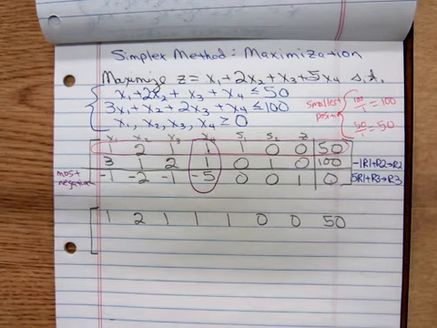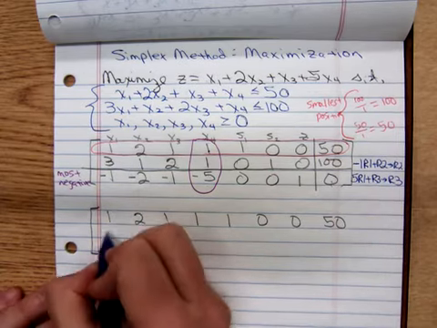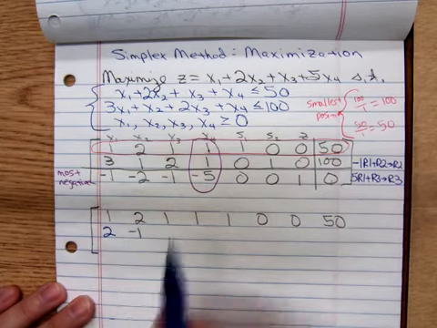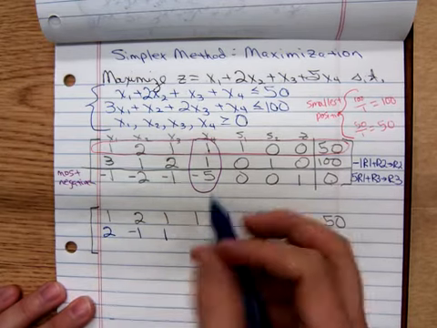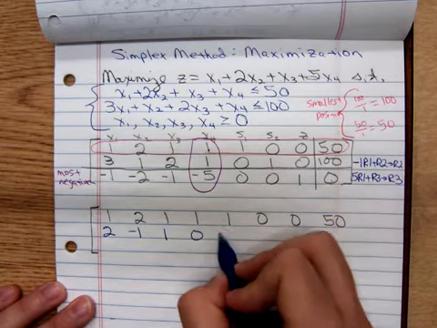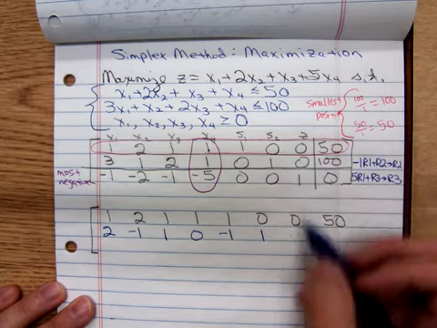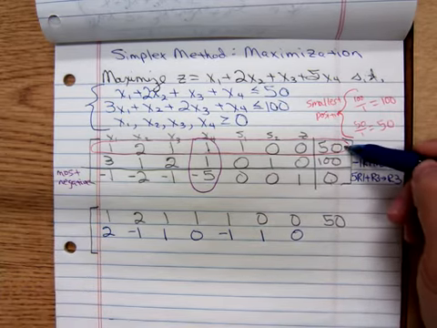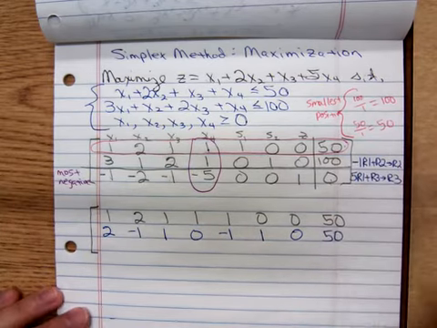Rows 2 and 3 are going to change. Multiply by negative 1 and add it, that gives me a 2. Multiply by negative 1 and add it, that gives me a negative 1. Multiply by negative 1 and add it. Doing the same thing all the way across. Multiply by negative 1, that gives me a negative 50. Add it to 100, that becomes a positive 50.